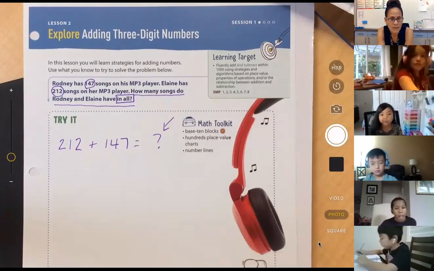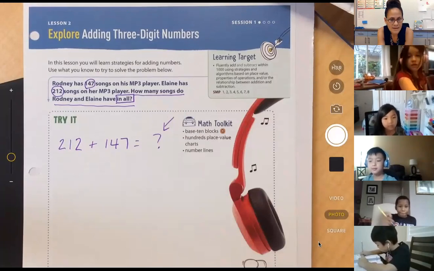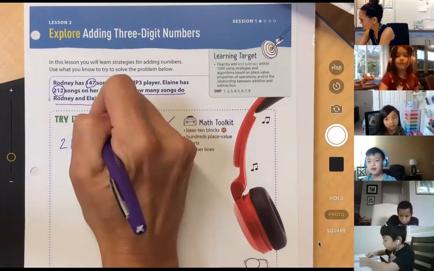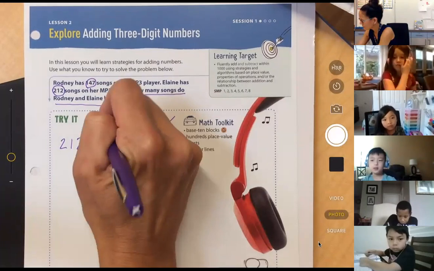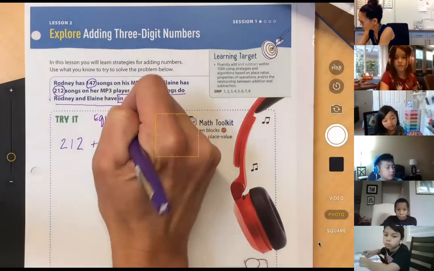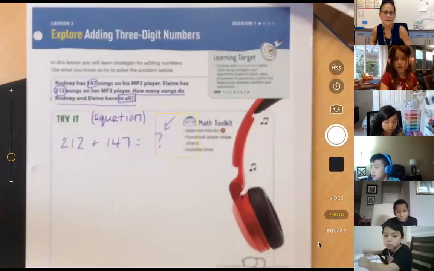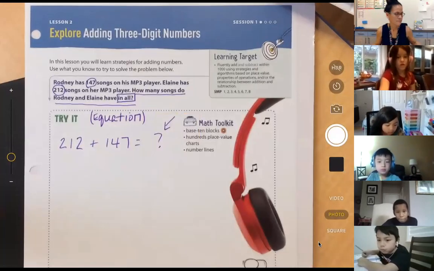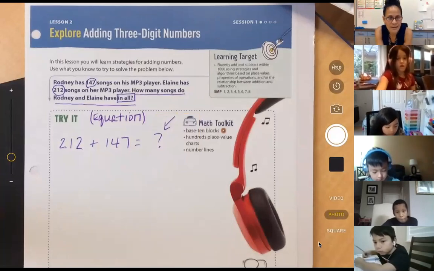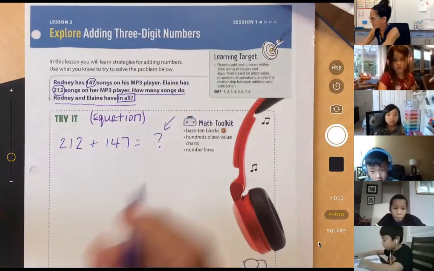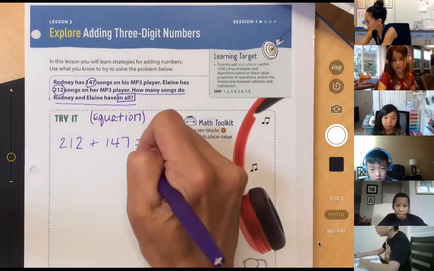All right? Now, what makes this an equation? The root word here is equal. Here we have an equal sign.